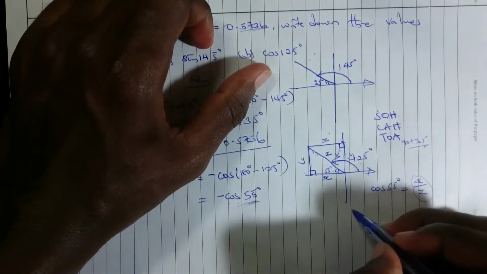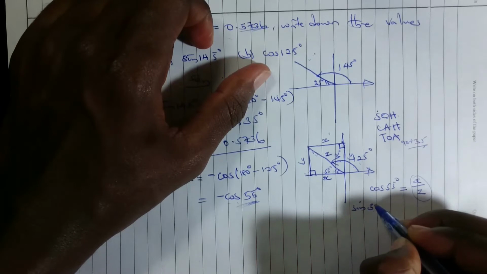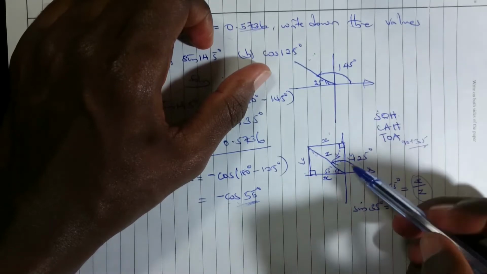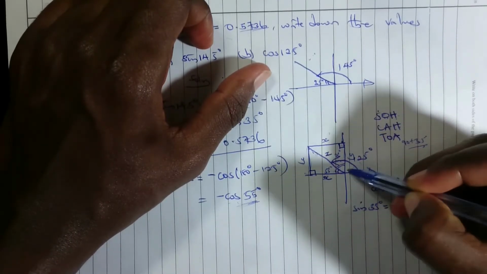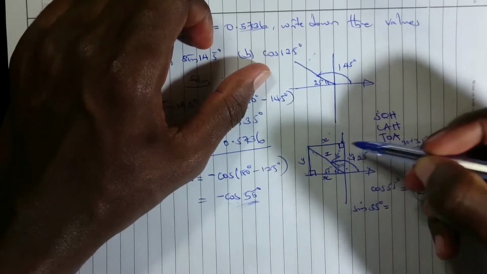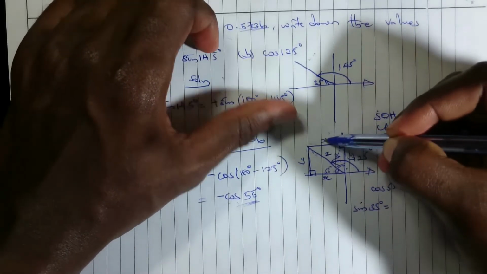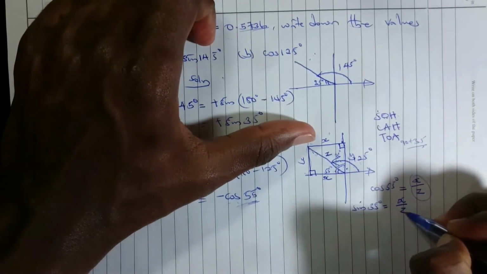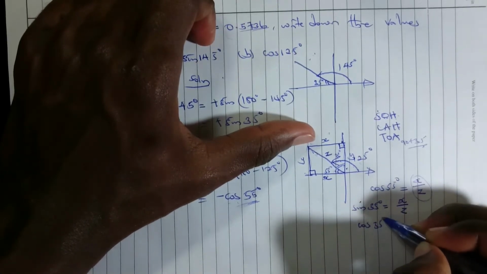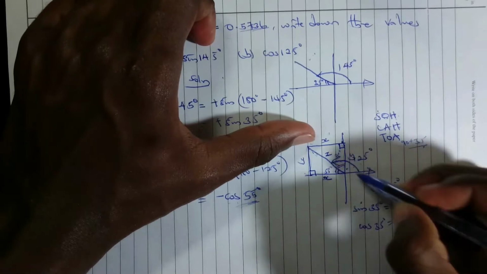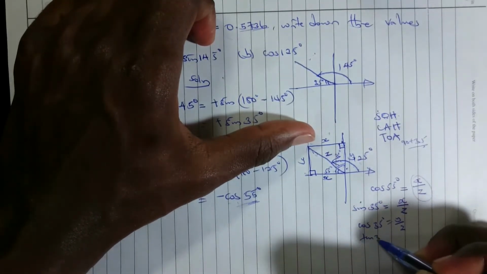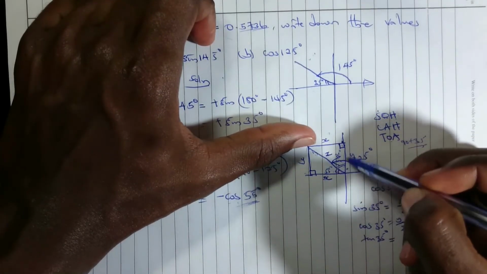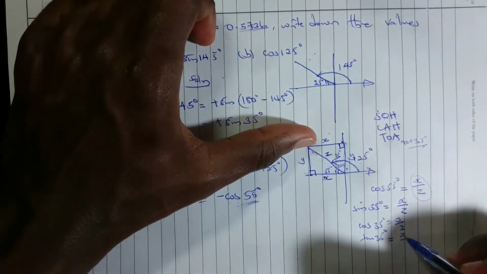Let us check for sine of 35. Sine of 35 degrees is given by opposite over hypotenuse. If you see, our 35 is this angle, which is adjacent to 90, that makes this our adjacent, and the angle is opposite to that side, so our opposite is x, over hypotenuse, that slanting one, which is z. Cos of 35 is adjacent, which is y, over hypotenuse z. Our tan of 35 degrees is opposite, which is x, over adjacent, which is y.